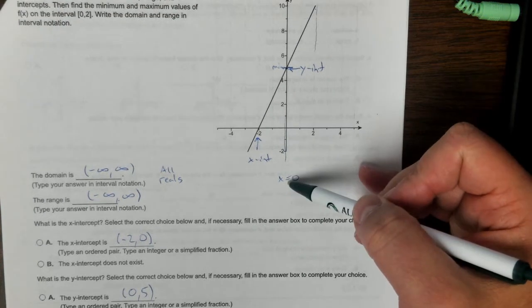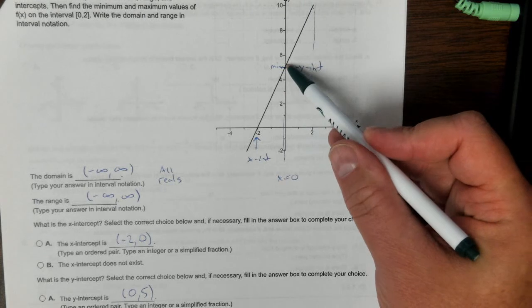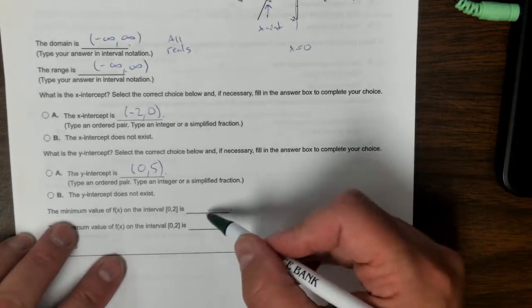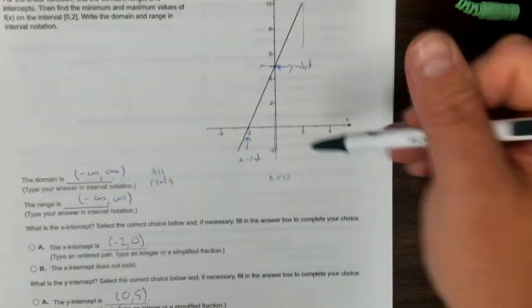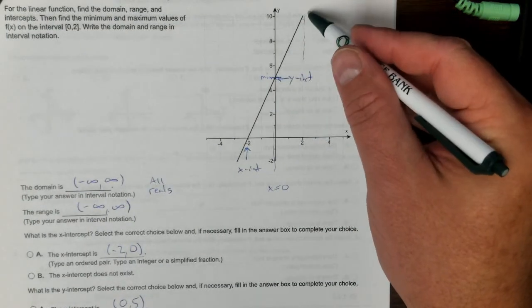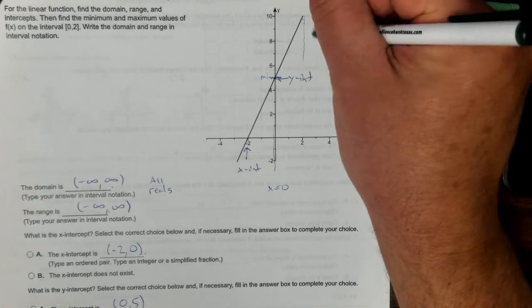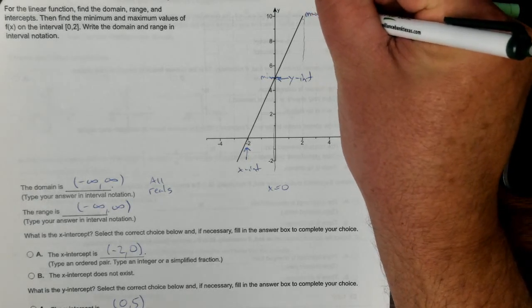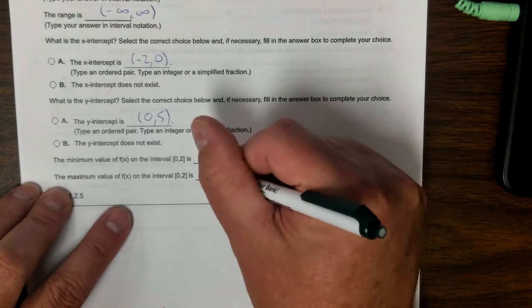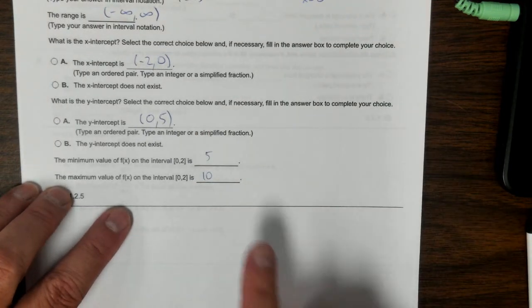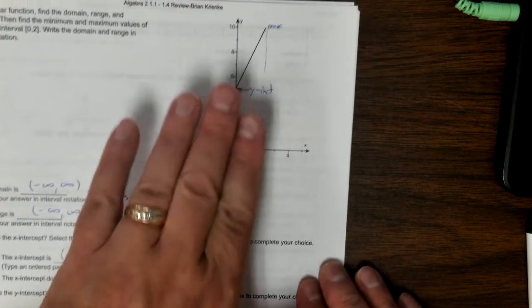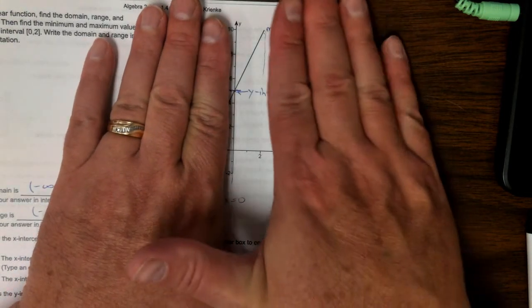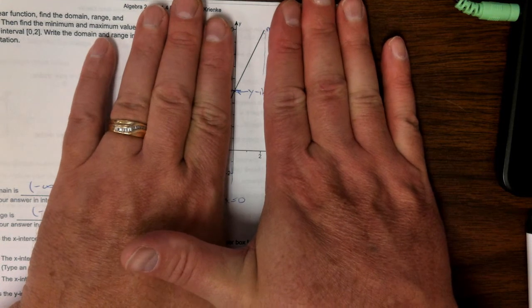So at 0, the minimum is 5. And then on 2, it's up here, which is 10. So just pay close attention to your interval, because we don't care about this side or that side, just between 0 and 2.